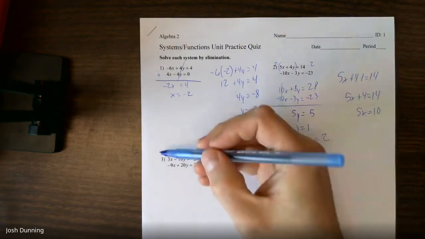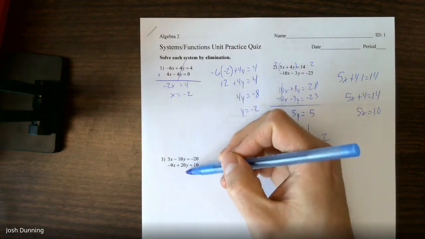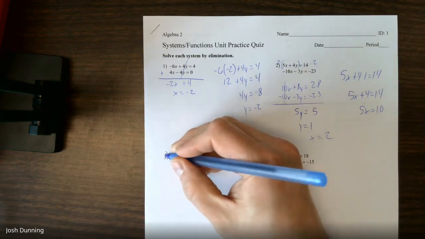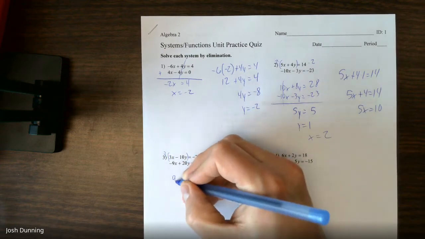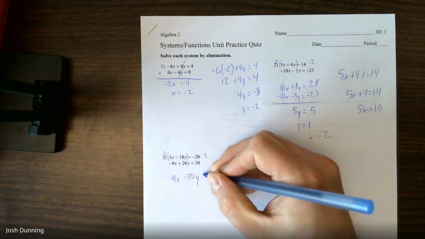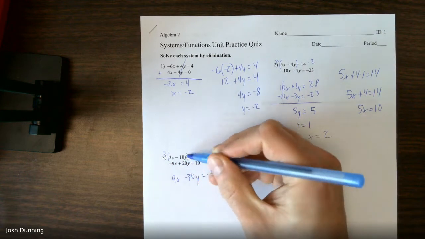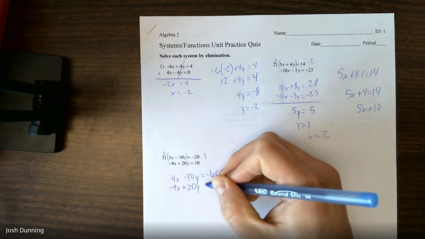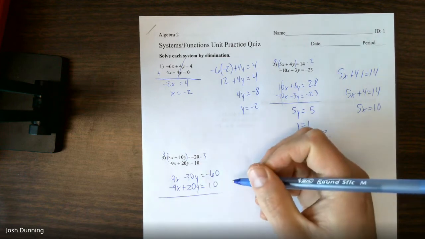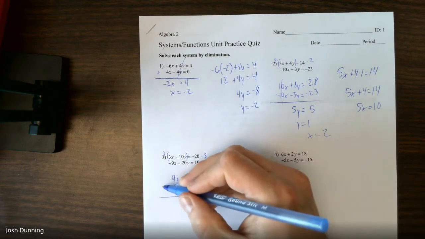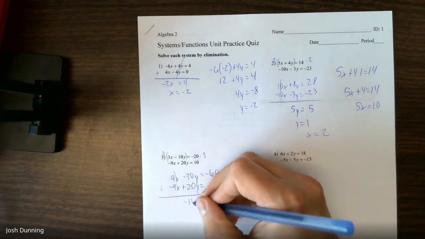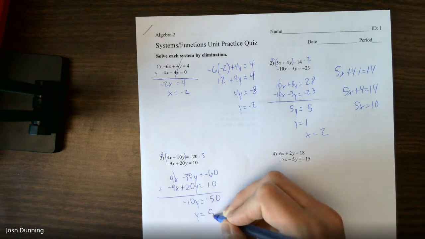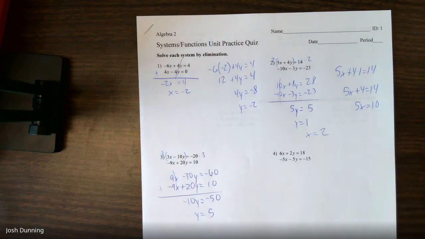All right, number 3, we could either multiply by 3 or multiply by 2. Neither one's very tough. I'll multiply by 3 just because that's what came first. So multiply all those by 3. Now I'll just copy the bottom down. Now we'll go ahead and add. The x's cancel out. You get negative 10y equals negative 50. Divide by negative 10. Y is 5.